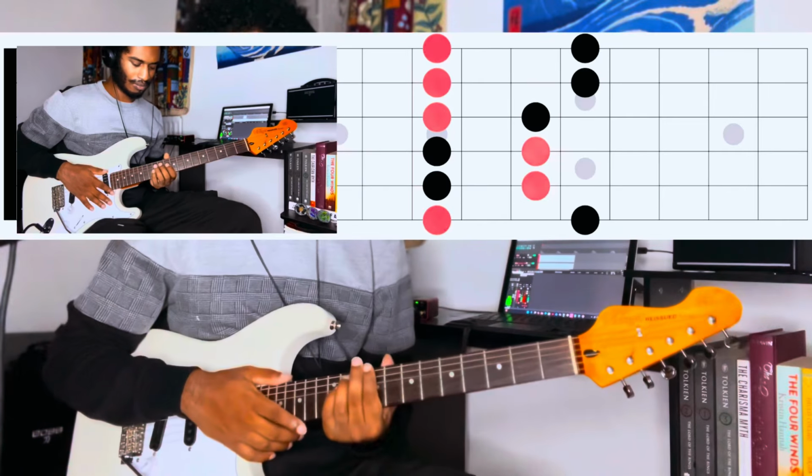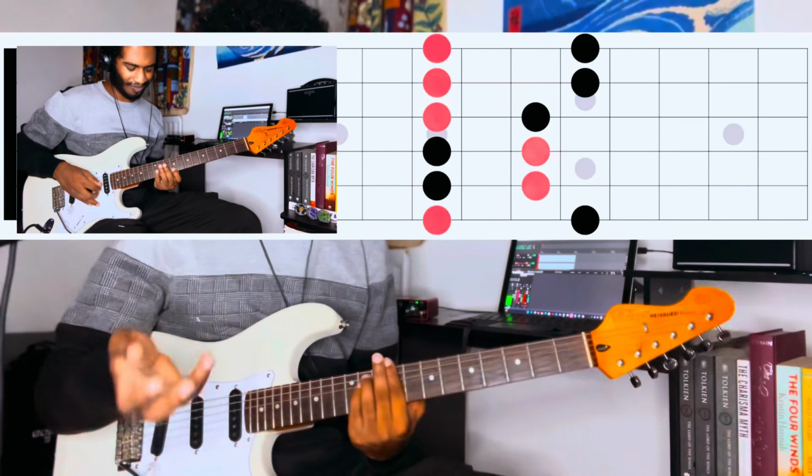Sounds really good, I hope. Let's do a version where I don't target the red notes.